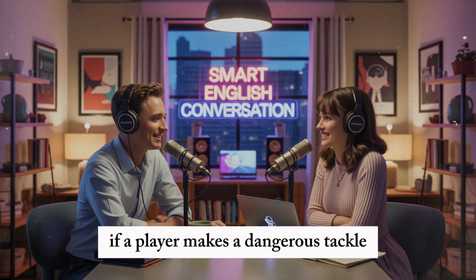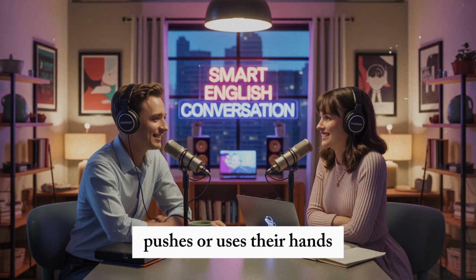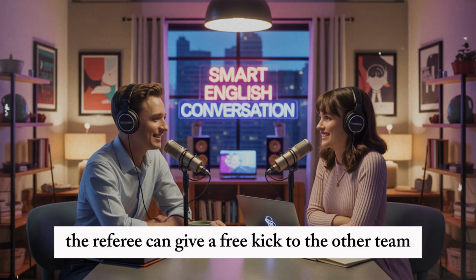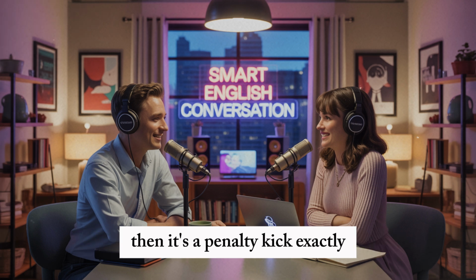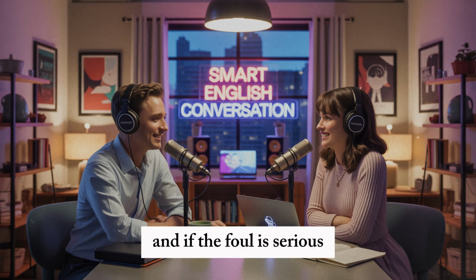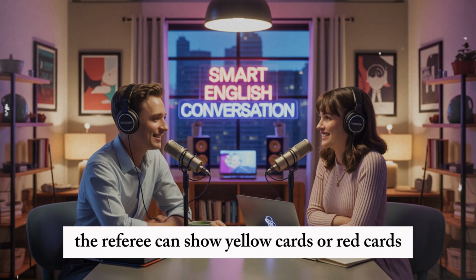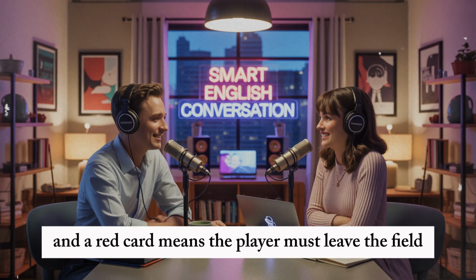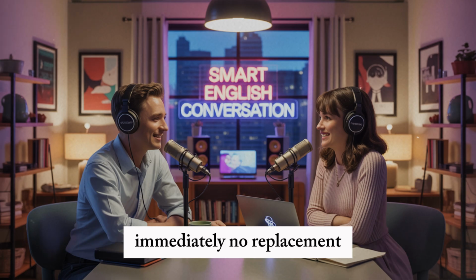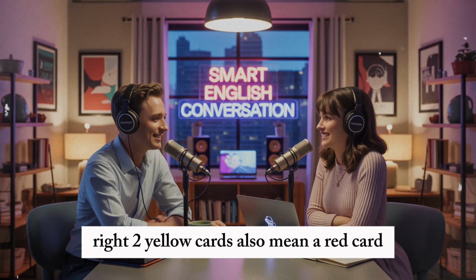If a player makes a dangerous tackle, pushes, or uses their hands, the referee can give a free kick to the other team. If the foul happens inside the penalty area, then it's a penalty kick. Exactly. And if the foul is serious, the referee can show yellow cards or red cards. A yellow card is a warning, and a red card means the player must leave the field immediately. No replacement. Right. Two yellow cards also mean a red card.